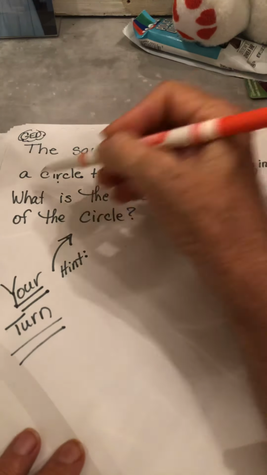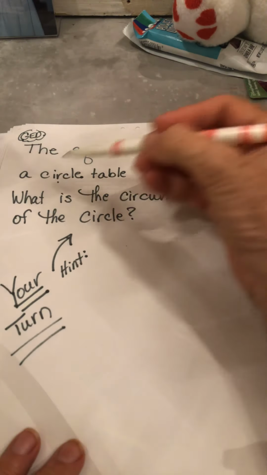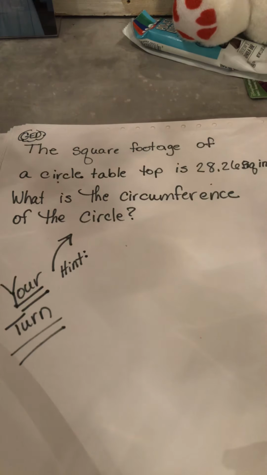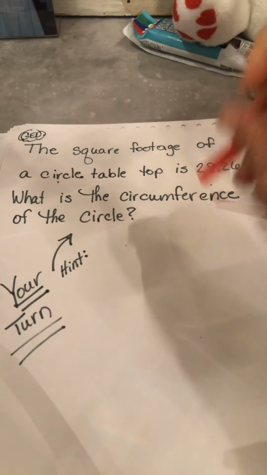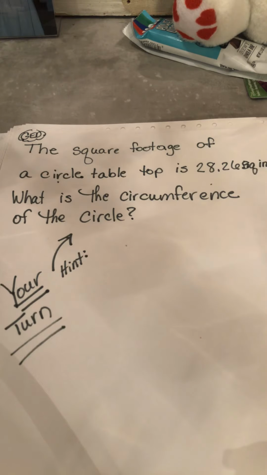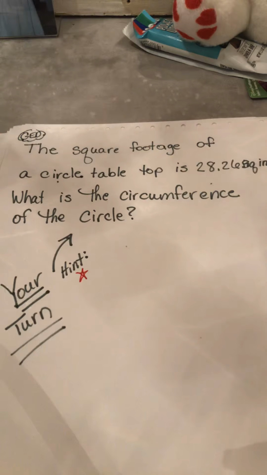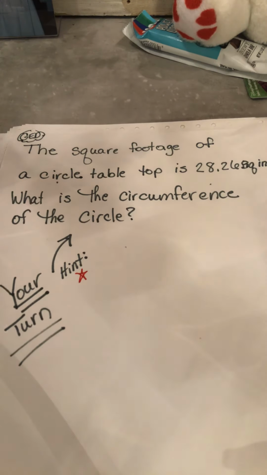All right, here's another one. The square footage of a circle table is 28.26. Okay, guys, this is such a GED question. Listen, they're giving you the square footage of a circle table. Now, the final question isn't what's the radius, isn't what's the diameter, it's what the circumference is. But I can't do this until I figure out the radius or diameter. So that was my little hint to you. Go ahead and figure this out. I'll see you back here in a minute.